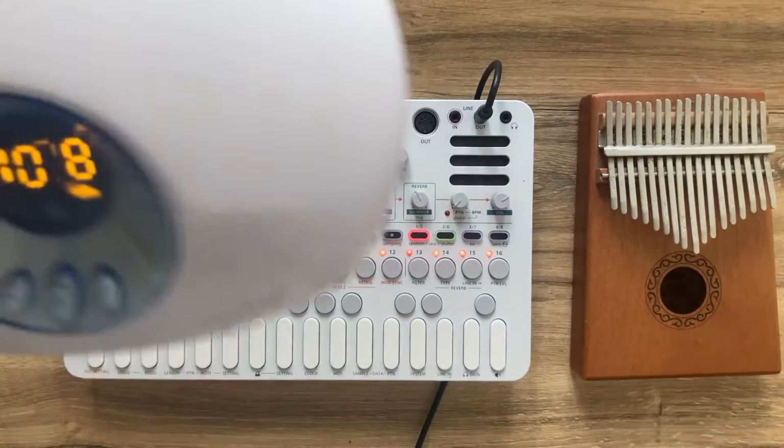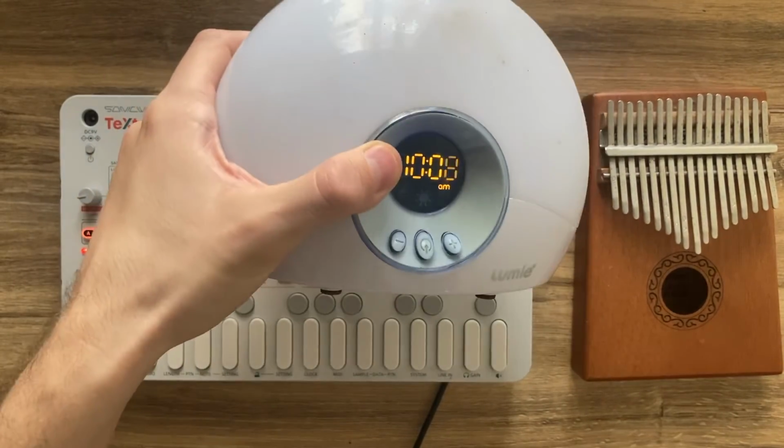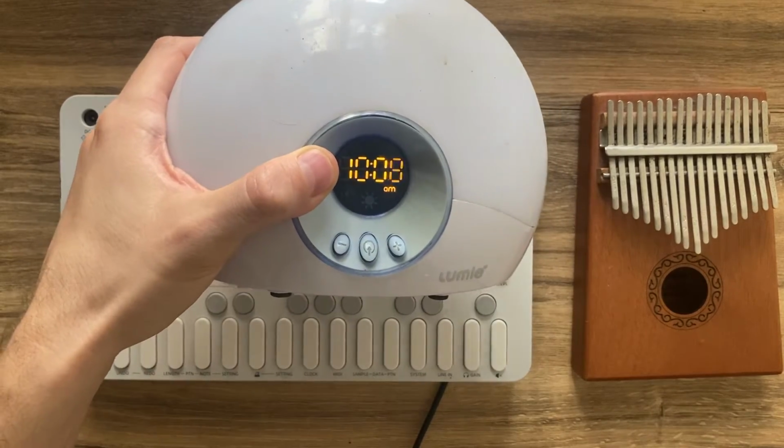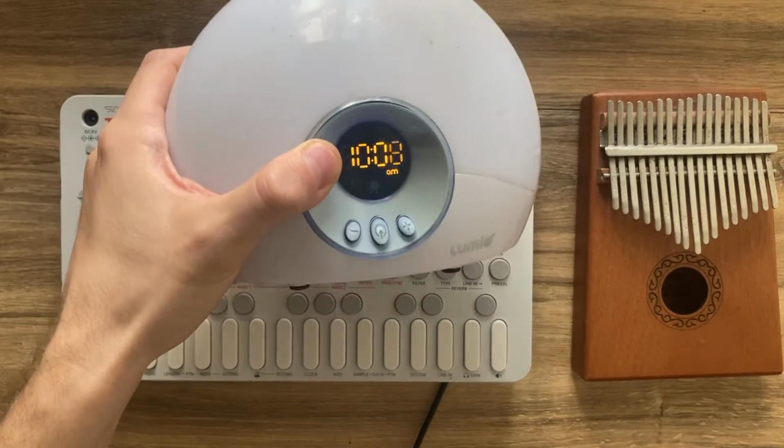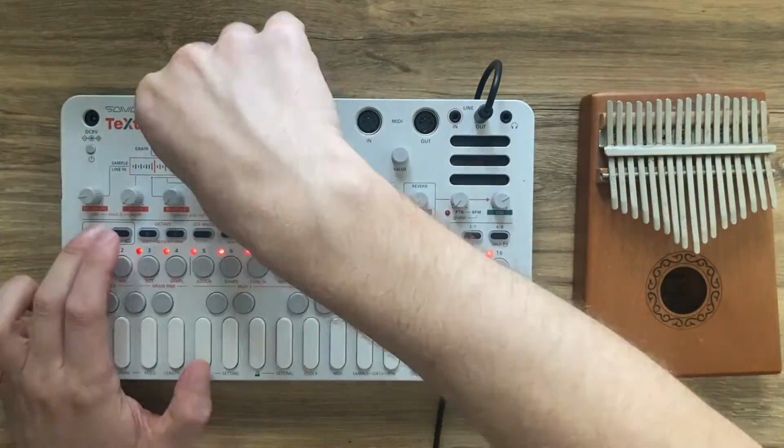So my clock currently says 10:08 a.m., which is not the correct time at all. I think the electricity died recently, and I never bothered to reset it. But anyway, let's see how long this takes me.